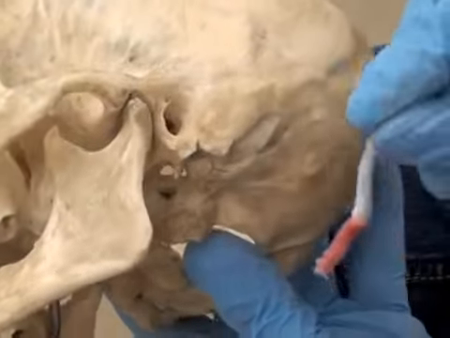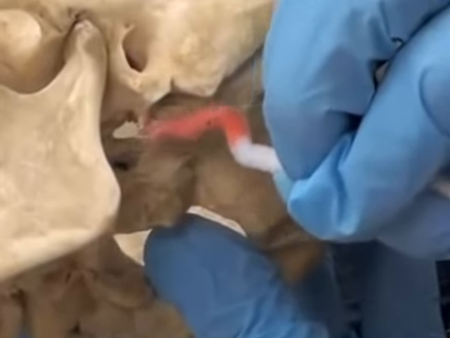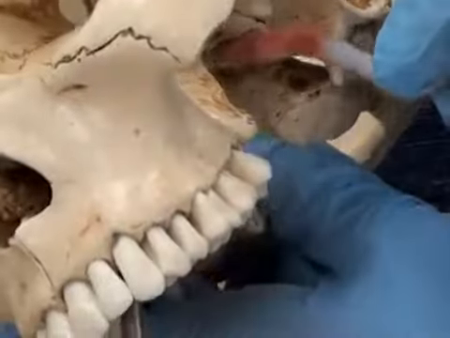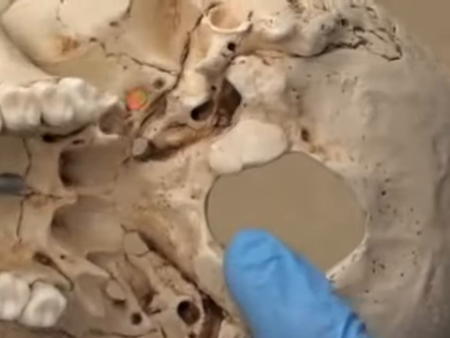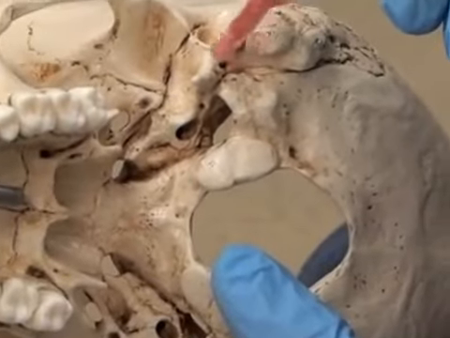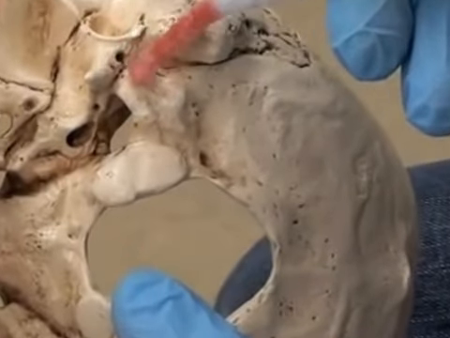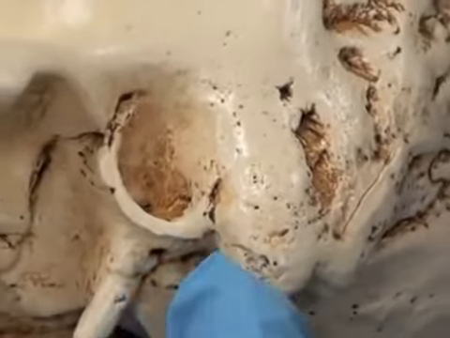And you can kind of see it right here, but I'll go to the other bone for this. There's this little process that's sticking out. Yeah, this is called the styloid process. And we can see it right here. There's a little foramen behind it that I'll try to stick the point of my probe in. That's called the stylomastoid foramen, and that's where the 7th cranial nerve, the facial nerve, will exit.